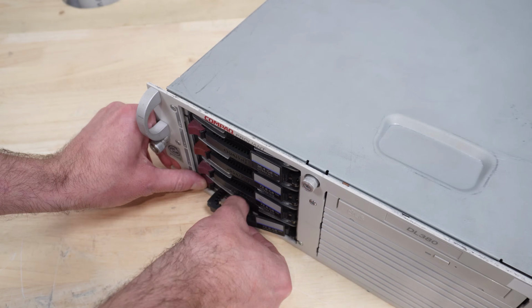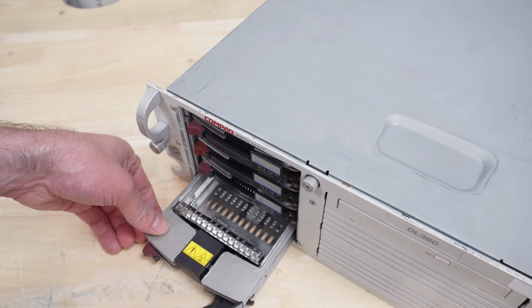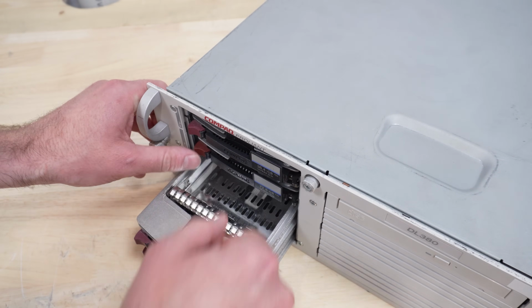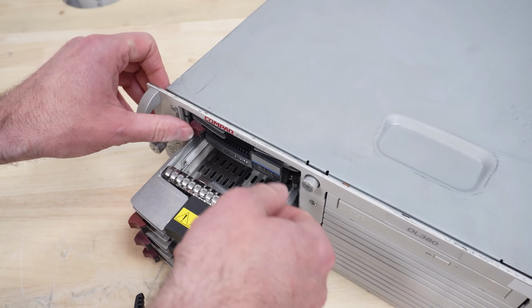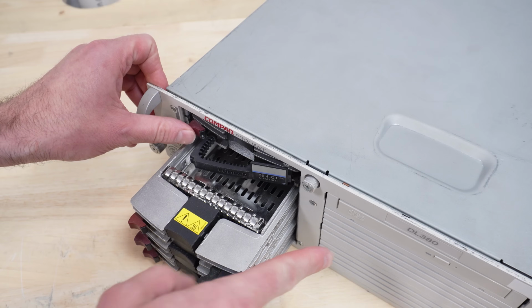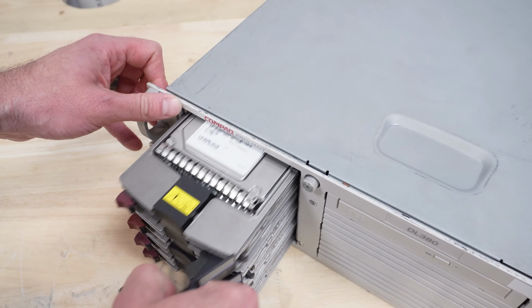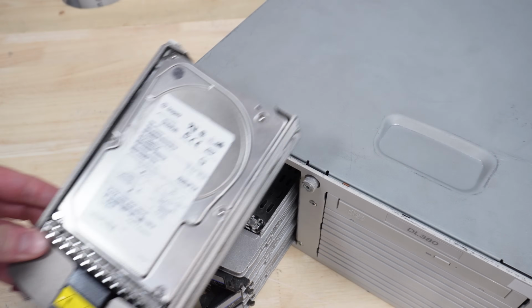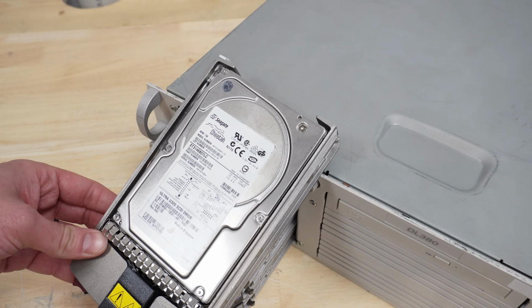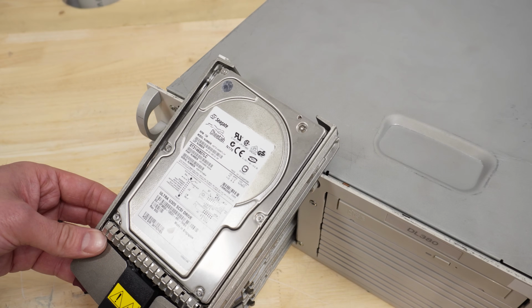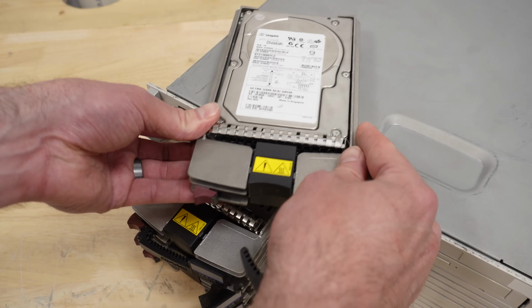Let's pull these bottom ones out. Nothing in there. Empty. Yeah, I definitely stole a hard drive from this thing's RAID. Maybe we'll power it up, see what it does. And this one does have a drive. These take Ultra 3 SCSI drives. Looks like we've got a 10,000 RPM Seagate Cheetah. Unclear how big that actually is. It's always glaring at me when I edit the video later.